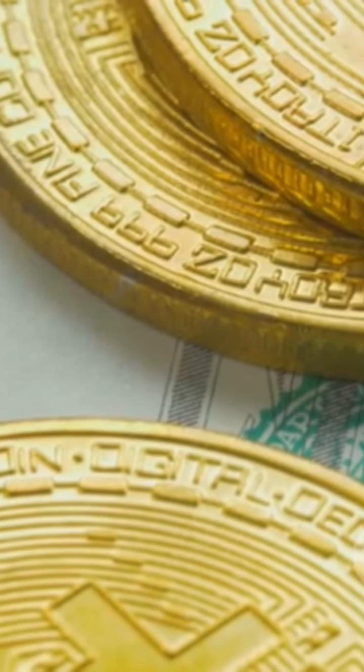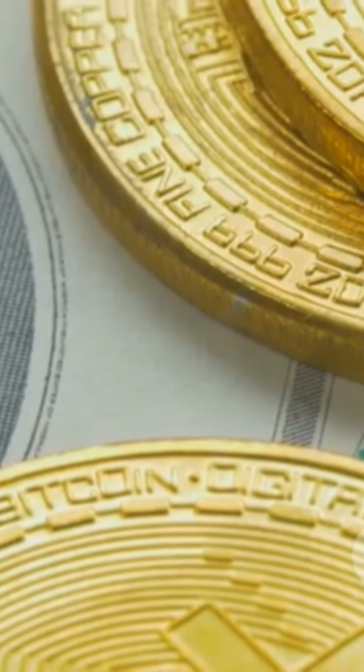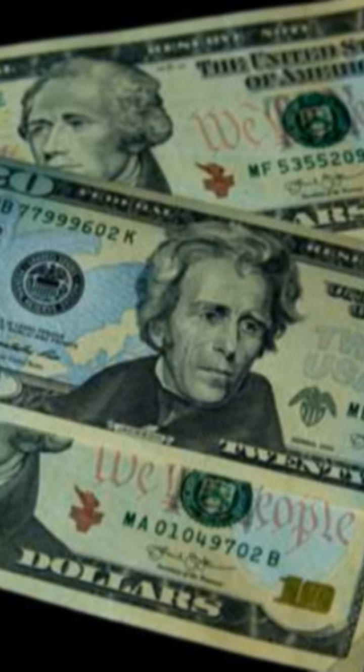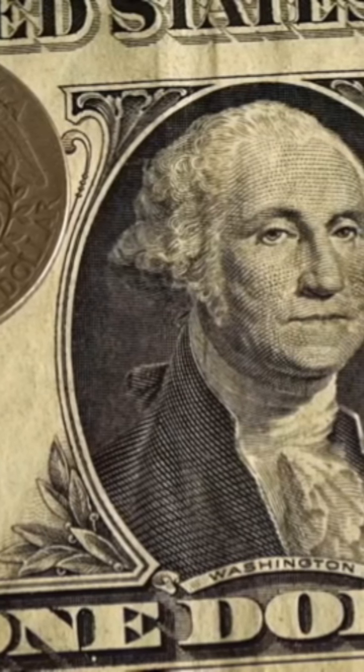The National Bank Act of 1863 created a system of national banks. These banks issued paper money backed by U.S. government bonds. This helped to unify the currency system and finance the Civil War.